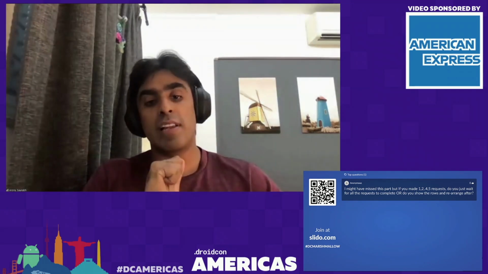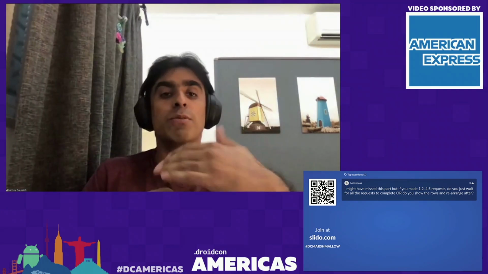Actually, when we make all the API requests, we don't wait for all of them to complete. Once we have our layout configuration, we render all of those rows with empty data, just placeholder content on the screen. When you have the layout row, you can use some ID to tag your API request that went out.